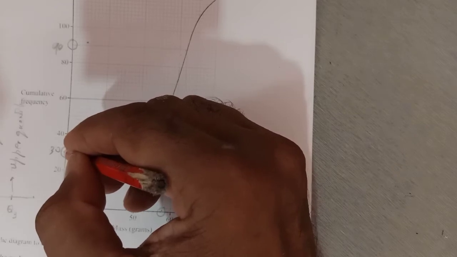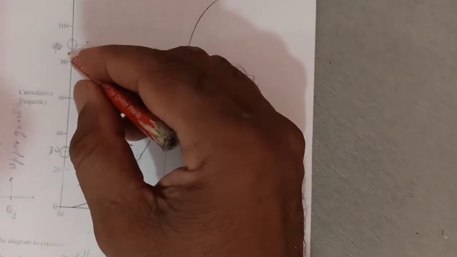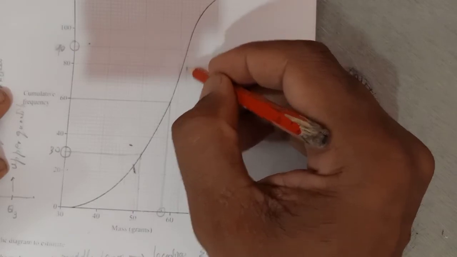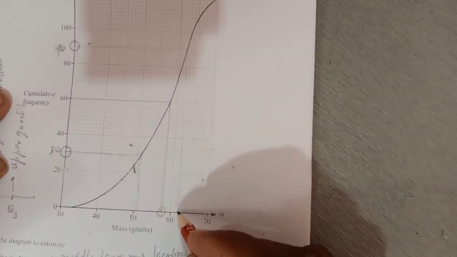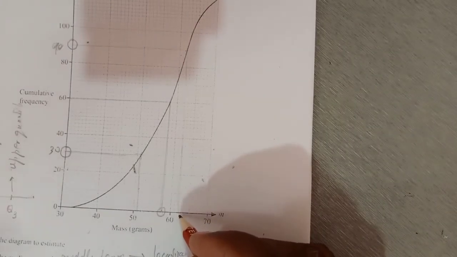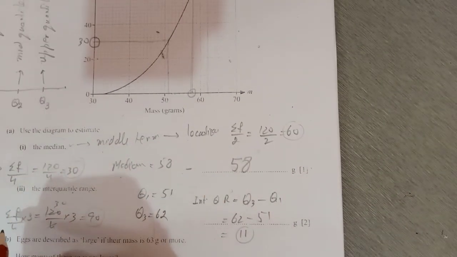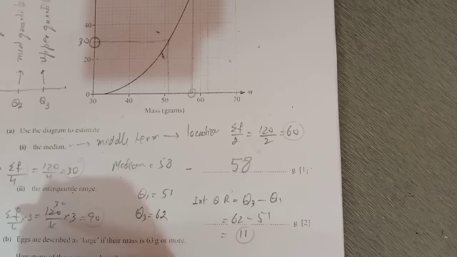Q1, which is present at 30, has value 51, and Q3, its location is at 90 on cumulative frequency, and at 90 we find the value of Q3, which is over here 62.